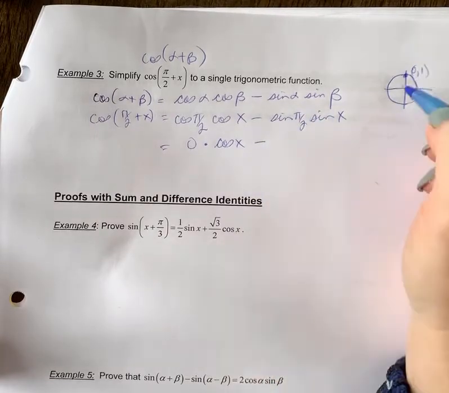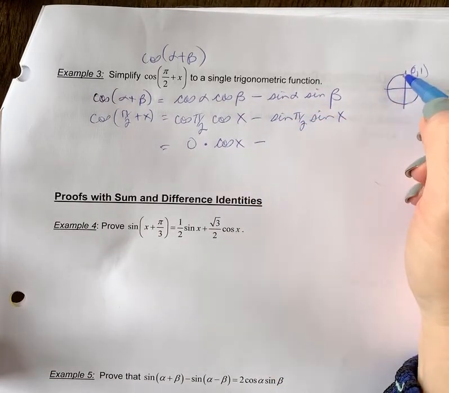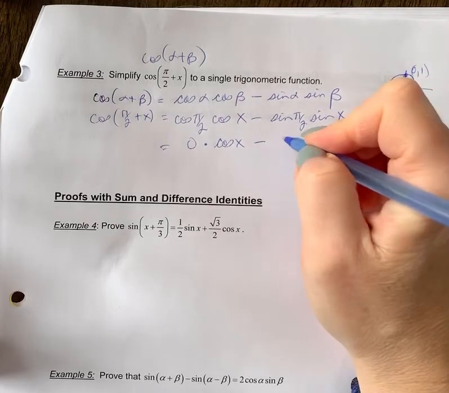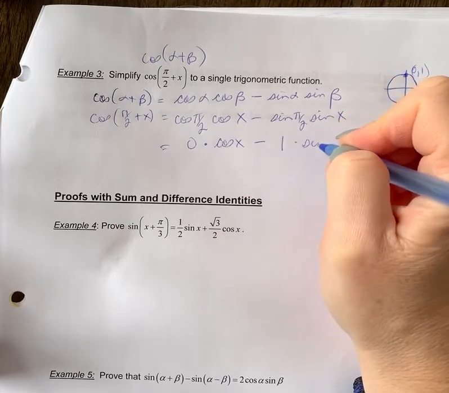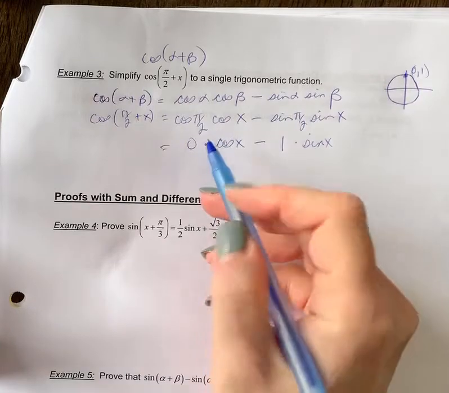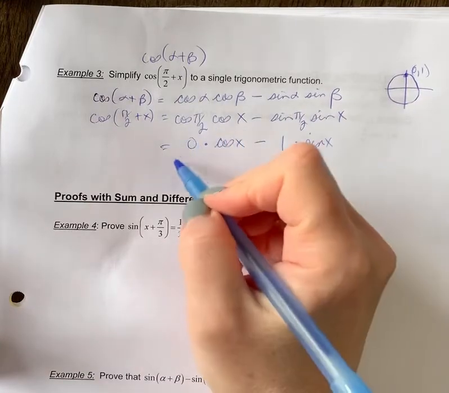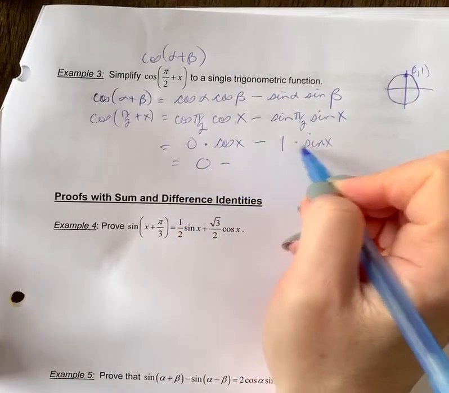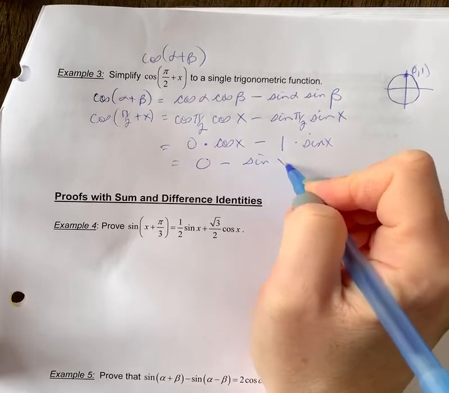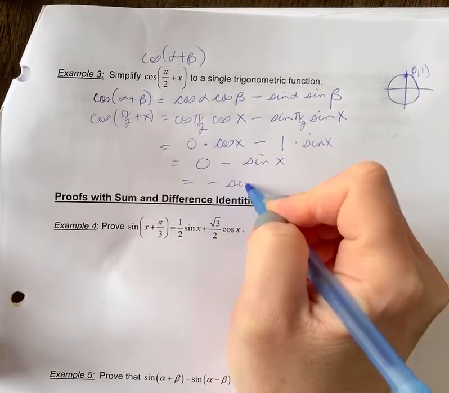Minus sine of pi/2. I look at the y value for sine. So I go up to where pi/2 is, and that's 1. So 1 times sine x. And now I'm going to simplify. 0 times cos x is 0. Minus 1 times sine x, so 0 minus sine x equals negative sine x.